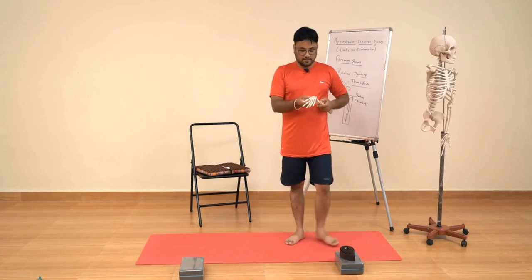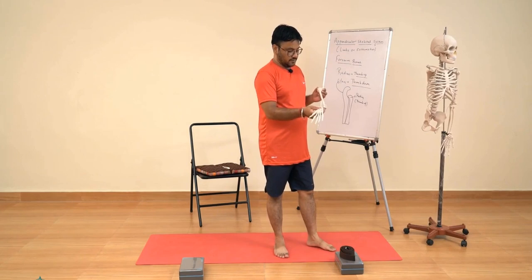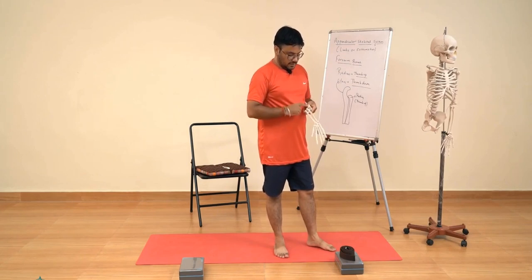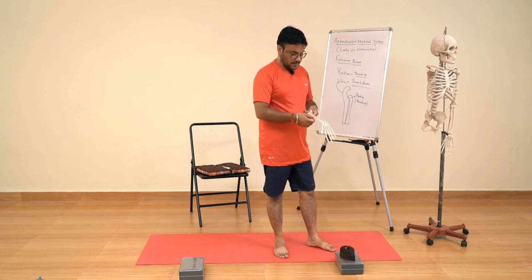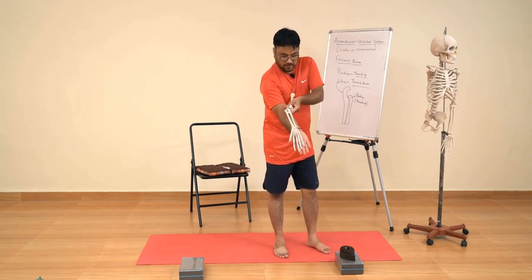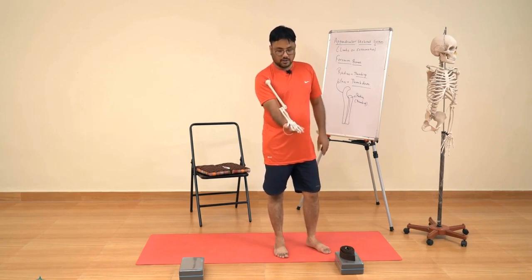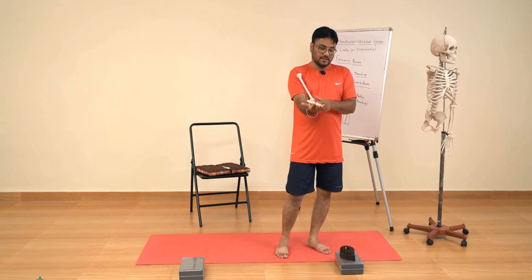So here we can see with the radius and ulna, this is the humerus that is connected to the ulna. So ulna is the big bone. If you look at here, it is bigger than the radius. So radius and ulna, here we go. So radius is basically thumb up. When your thumb is up, on the thumb side, this is the radius. So radius on the thumb side, ulna on the pinky finger side, the inner bone.